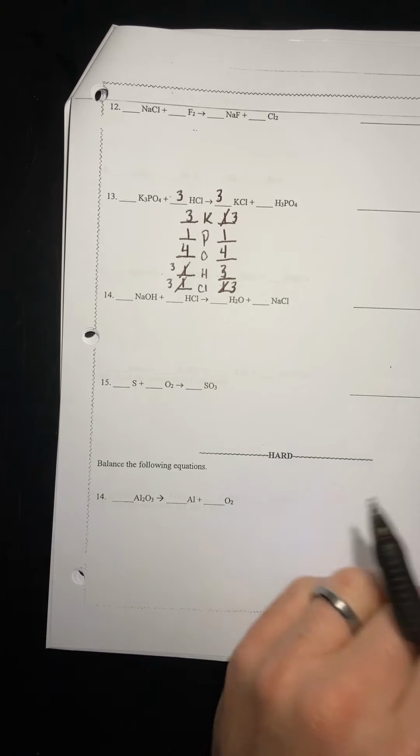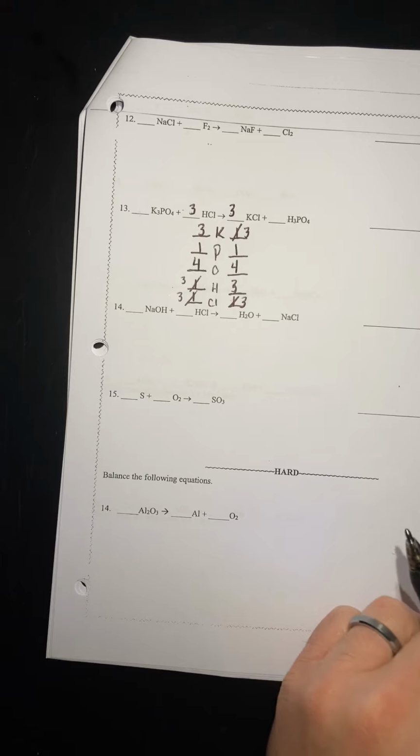All right, anybody have any questions so far? All right, go ahead and flip the page. I'm going to teach you a couple things here, a couple little tricks.